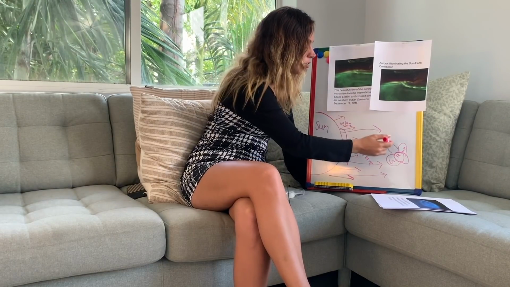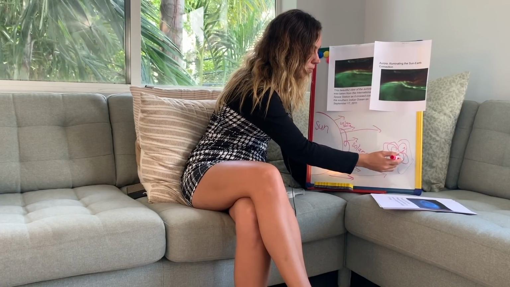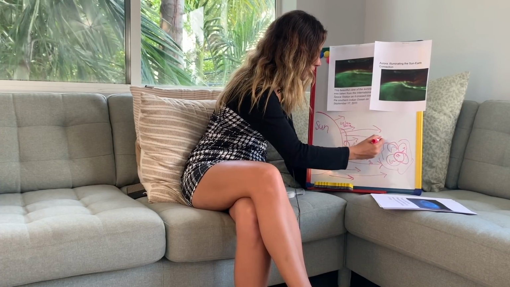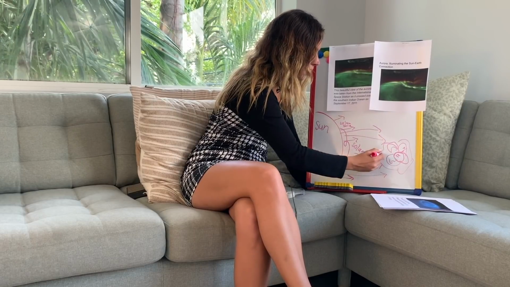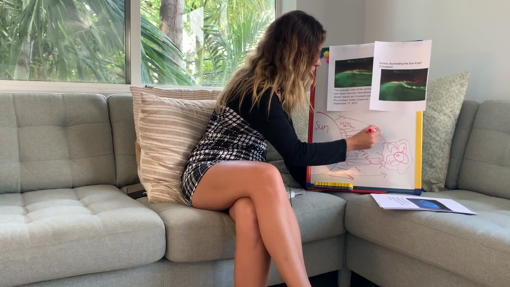Okay. So these are the Earth's magnetic fields around it. And when the solar wind interacts with the magnetic field, that is what is causing the beautiful displays of light known as the auroras.